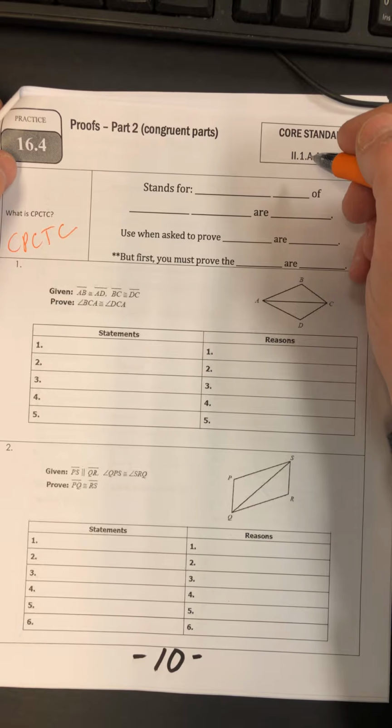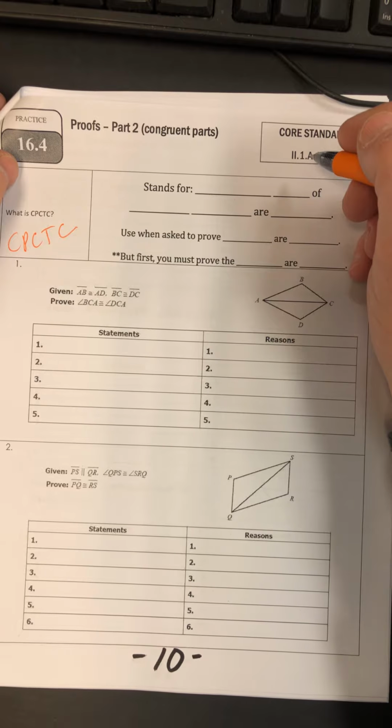It's important that the triangle be written correctly as far as the lettering when you name the triangle. That way the parts match up. All right, so the proof here, CPCTC, stands for corresponding parts of congruent triangles are congruent.